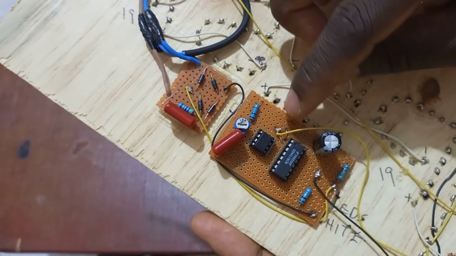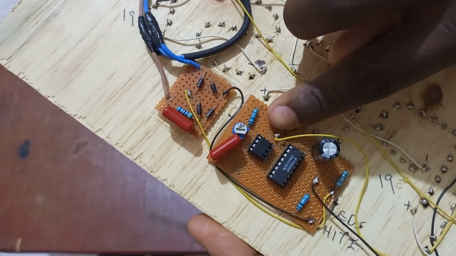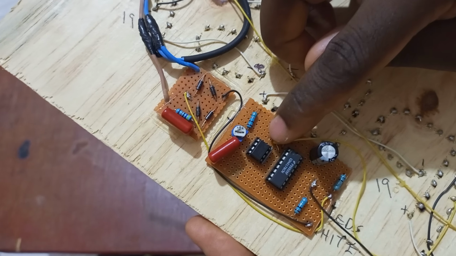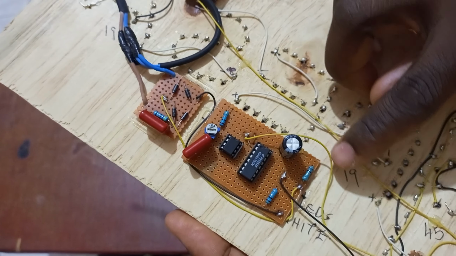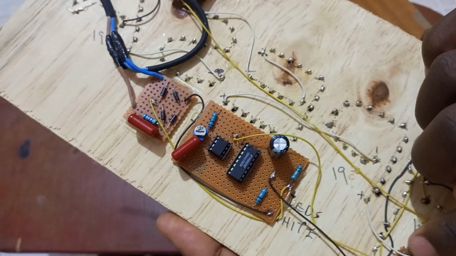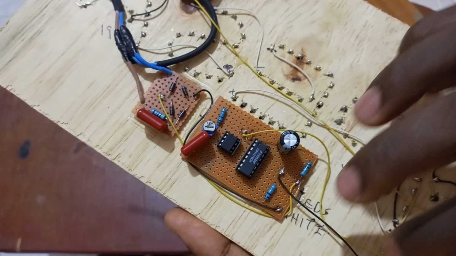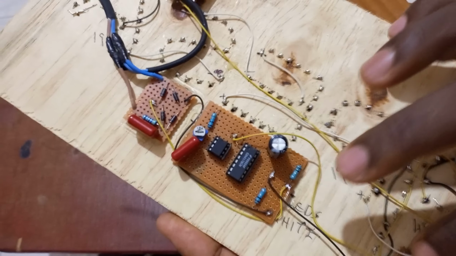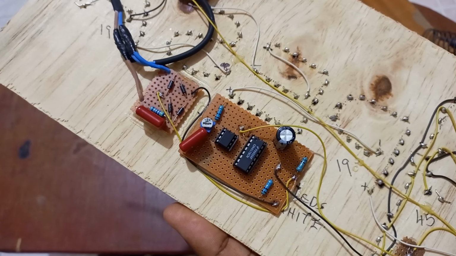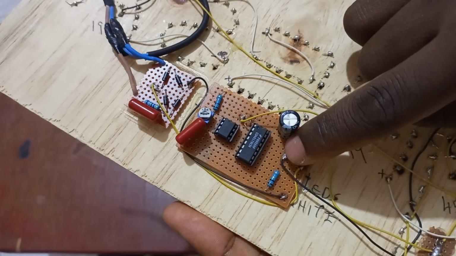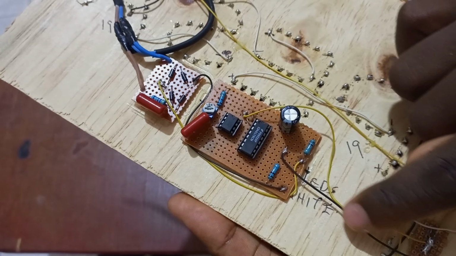Now the chaser output is here. This is the channel 1 coming through this yellow up to here. We have the positive of this chasing section, and the common output from the chaser circuit is this black coming all the way to this junction here.